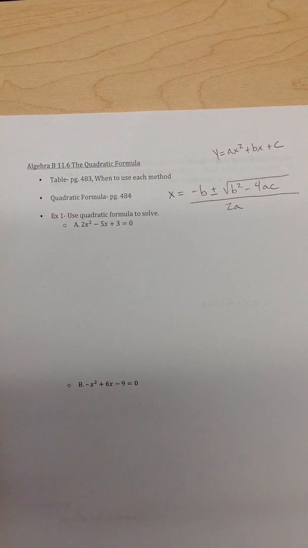This is section 11.6, the quadratic formula. The first thing there in your book on page 483 is just a table of when each one of these methods is a good idea. You don't have to write it. If you want to, you can, but you don't have to.